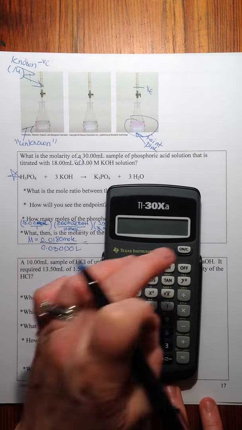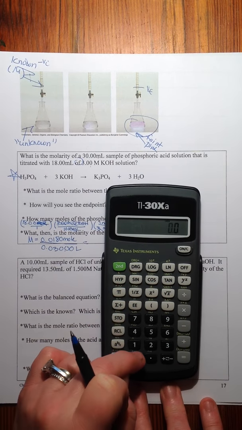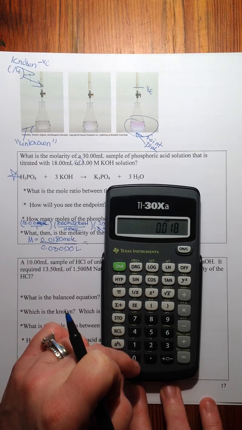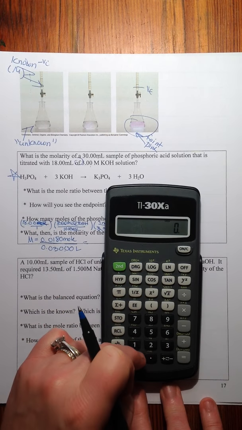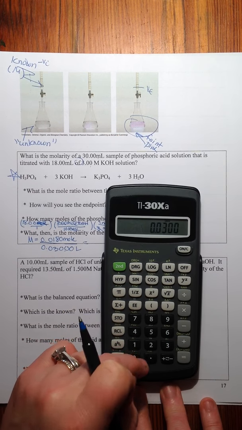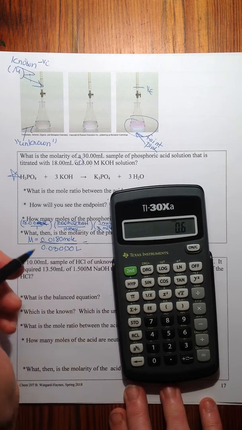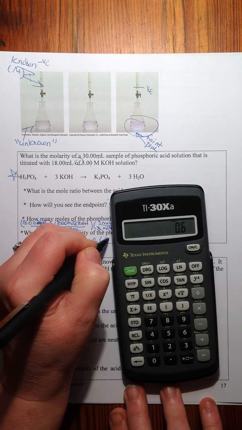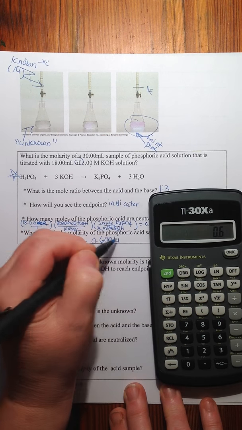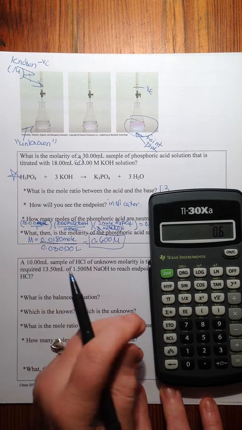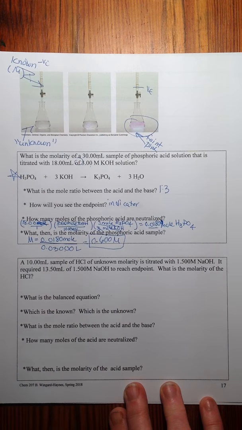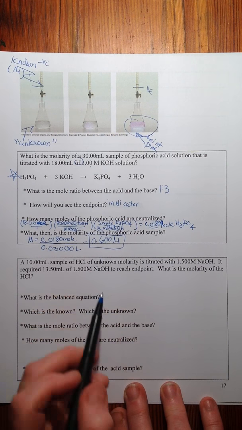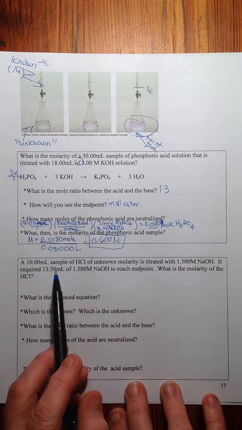So 0.0180 divided by 0.03000, and we get 0.600, 3 significant figures, molar. Very good. Okay, here's another example.